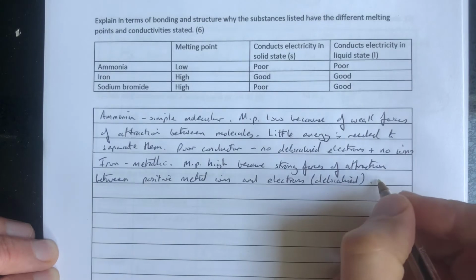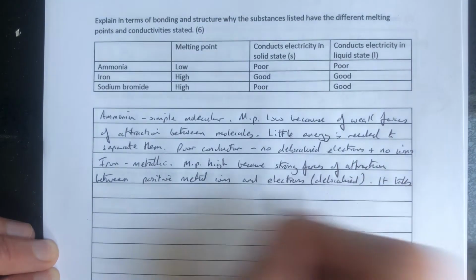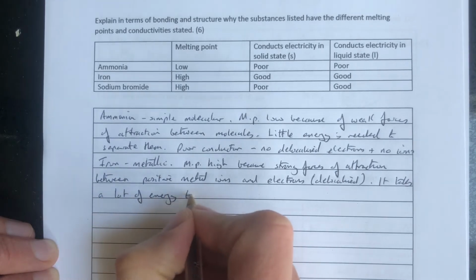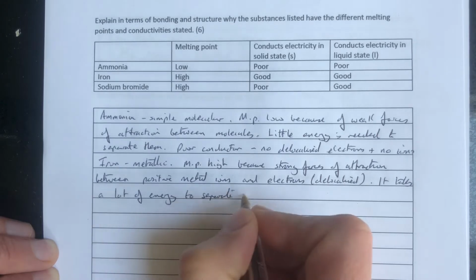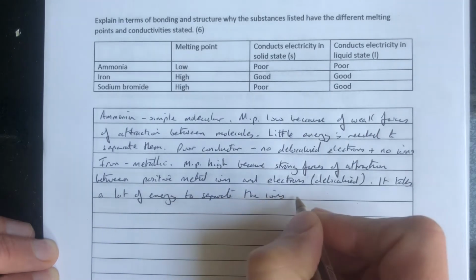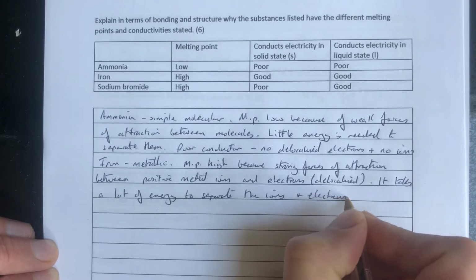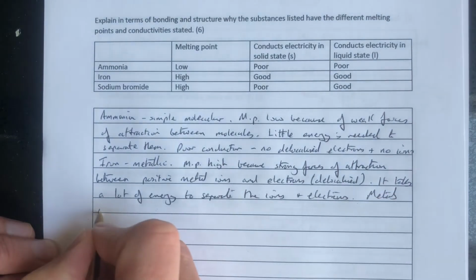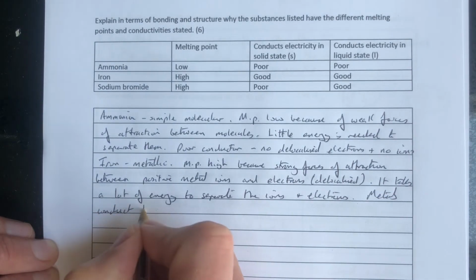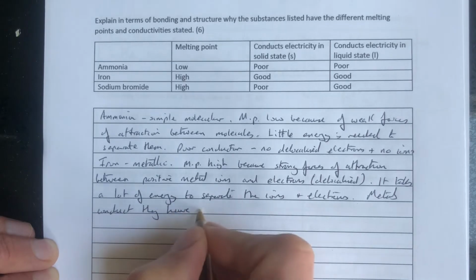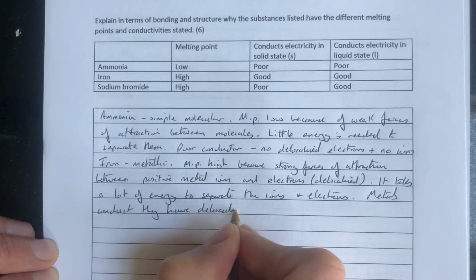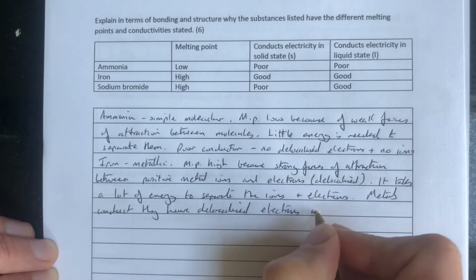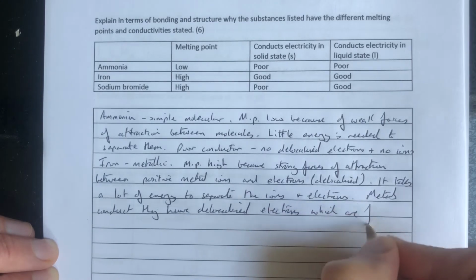And electrons. So it takes a lot of energy to separate the ions and electrons, so hence it has a high melting point. Metals conduct because they have delocalized electrons. Delocalized electrons are of course negatively charged, and those delocalized electrons are free to move.